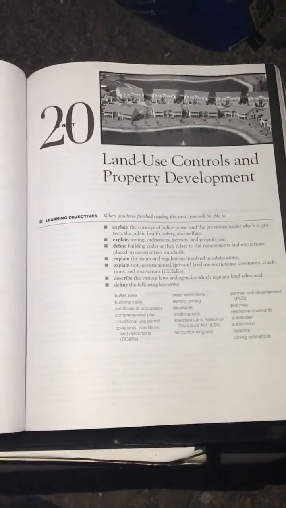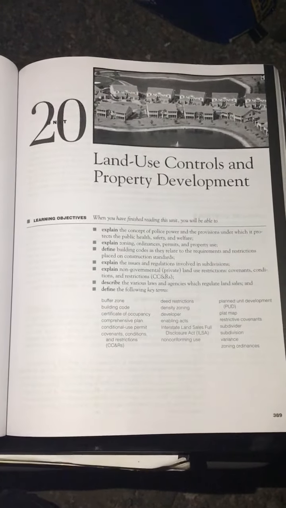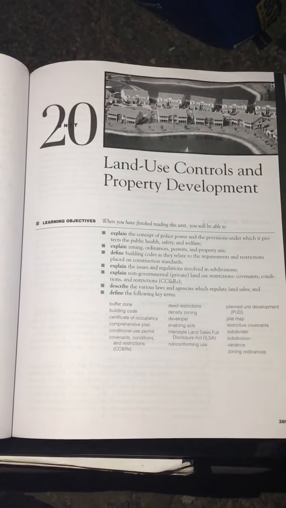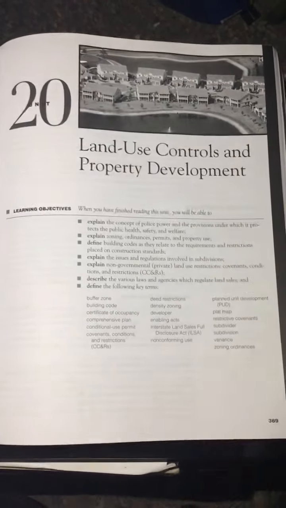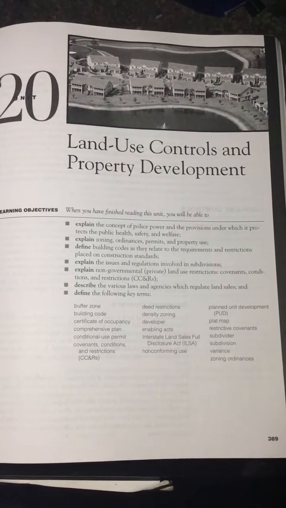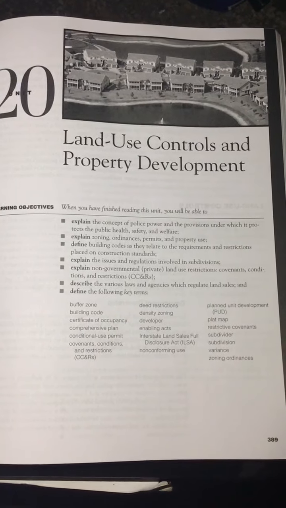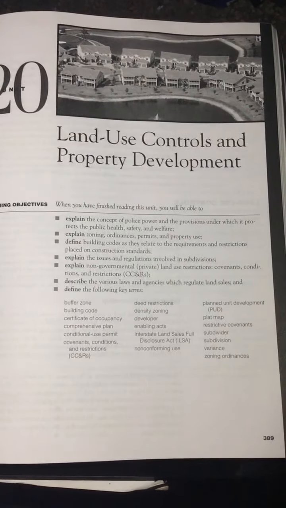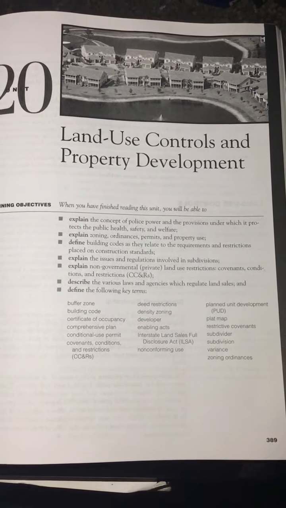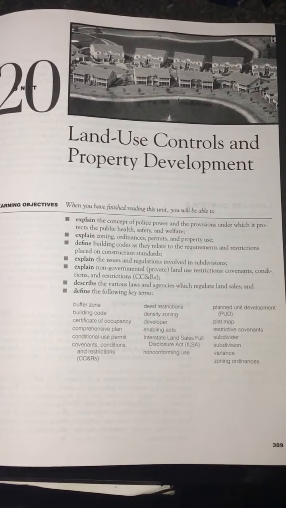Unit 20. Land Use Controls and Property Development. Learning Objectives. When you have finished reading this unit, you will be able to explain the concept of police power and the provisions under which it protects the public health, safety, and welfare.